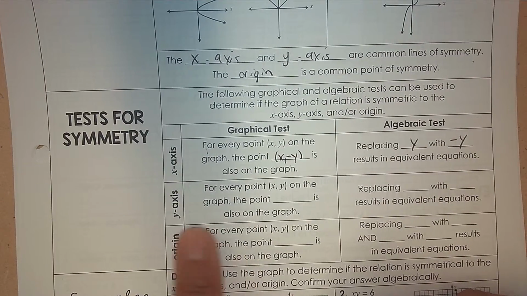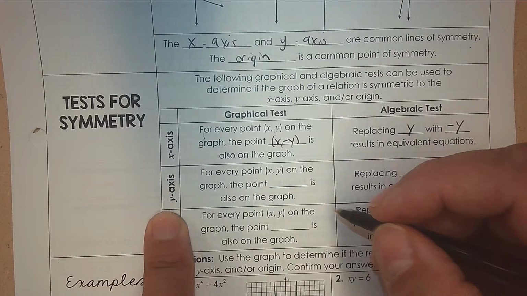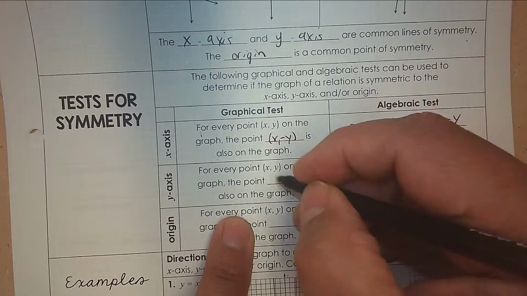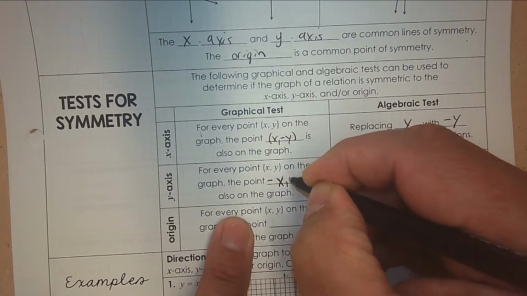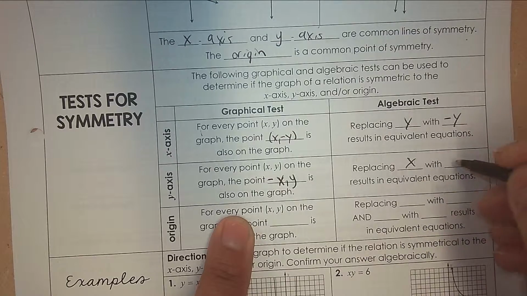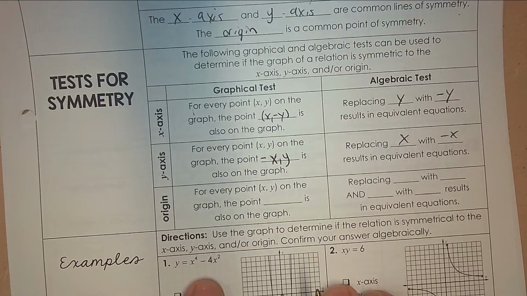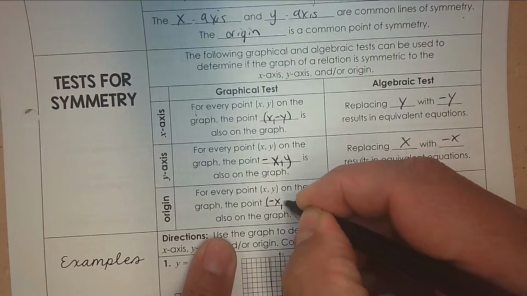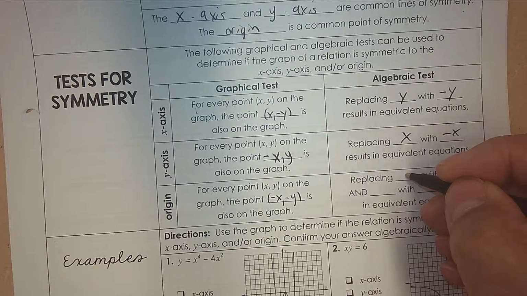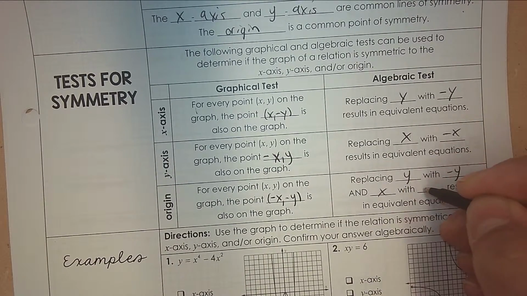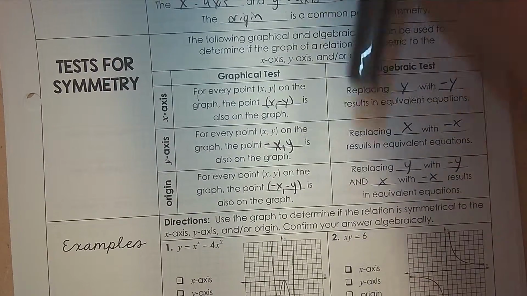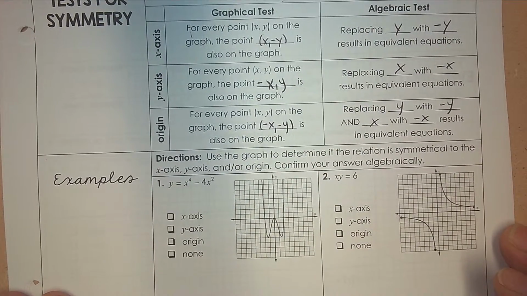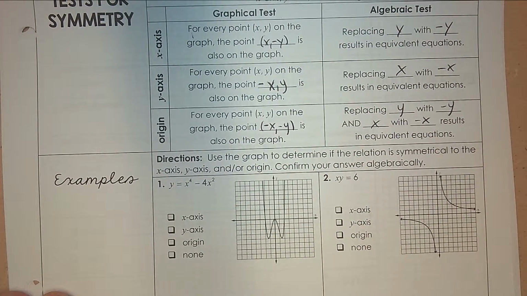For every point, this is with symmetry with the y-axis, for every point (x, y) in the graph, the point (x, y) becomes (-x, y). So replacing x with negative x results in the same equation. For every point (x, y) in the graph for the origin, well, this one changes both, negative x and negative y. So replacing y with negative y and x with negative x results in equivalent equations. So use the graph to determine if the relation is symmetric to the x, y, or origin, and confirm your answer by doing it algebraically.